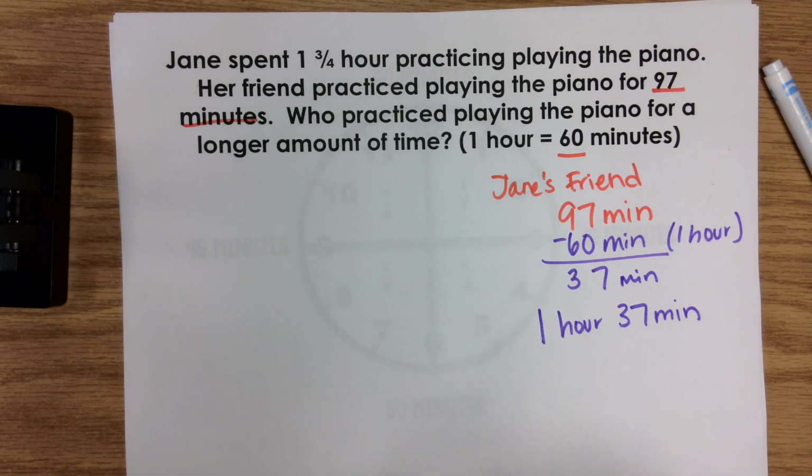Well, I know that Jane's time is 1 3/4 hour, and I know her time is more than 1 hour but less than 2 hours. How many minutes would 3/4 of an hour be?